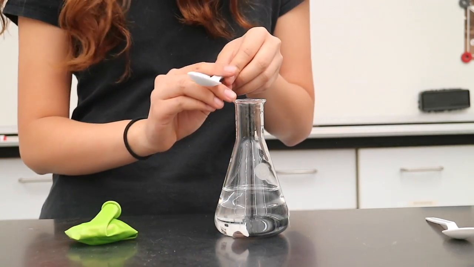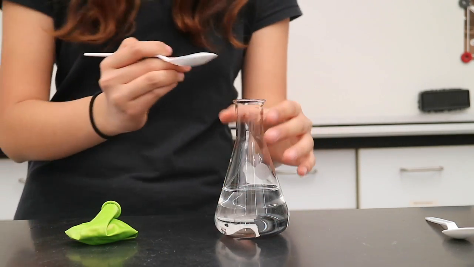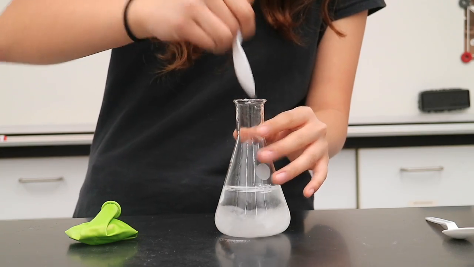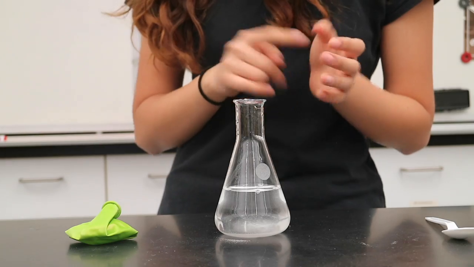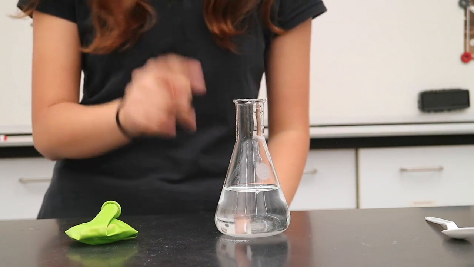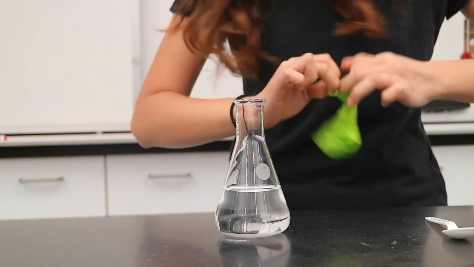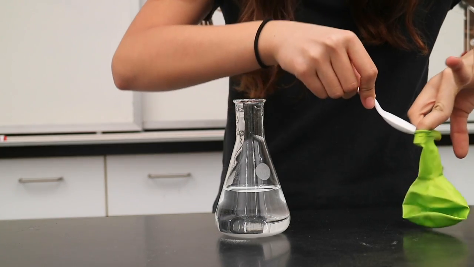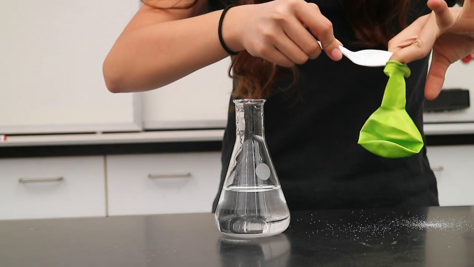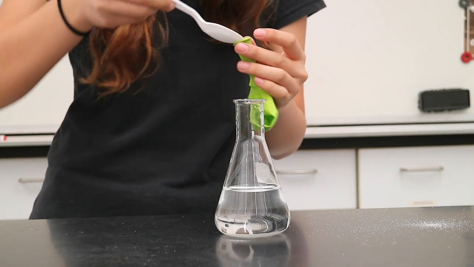So I'm going to use 3.5 grams of baking soda, and there's 150 milliliters of distilled water in here. So I'm going to put that in here, and that's 0.043 moles, and I will put 2.75 grams of, no, citric acid in here.